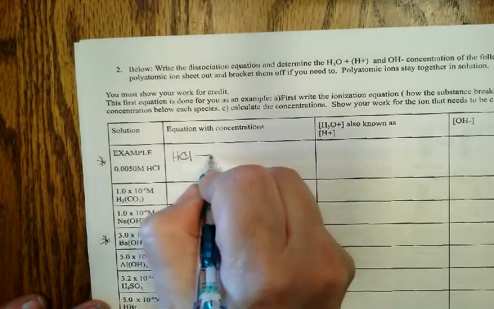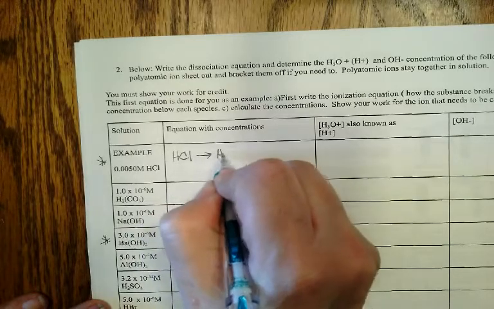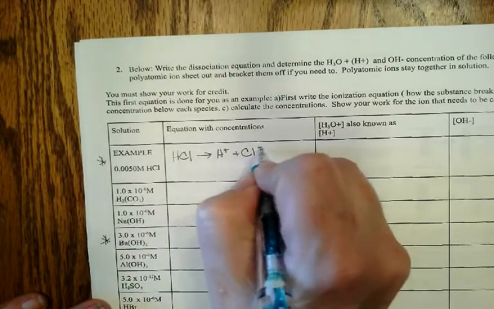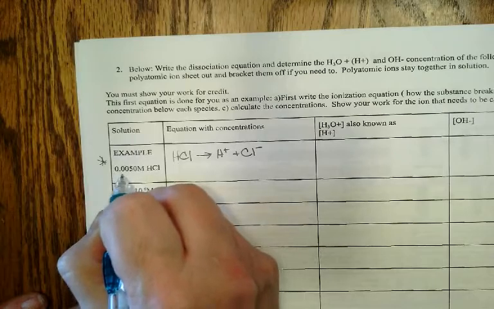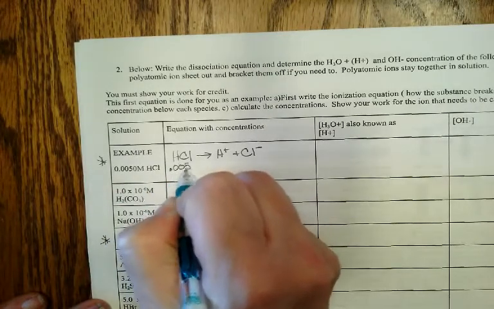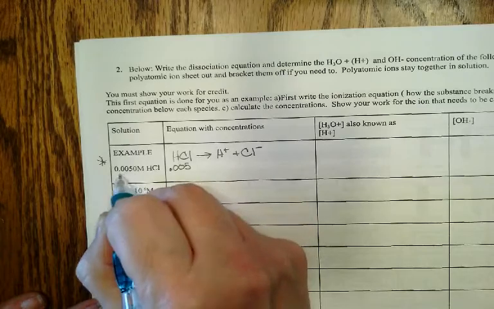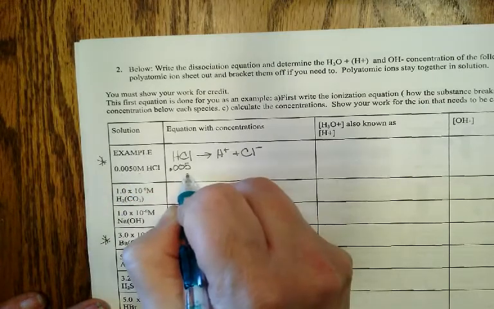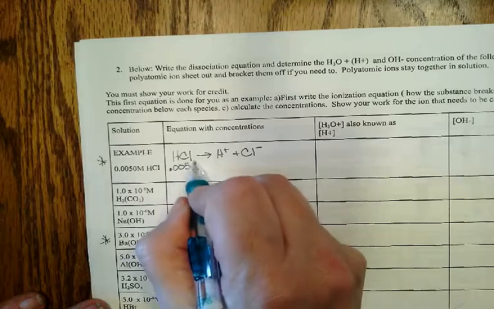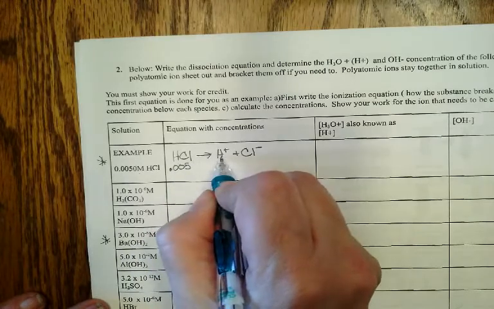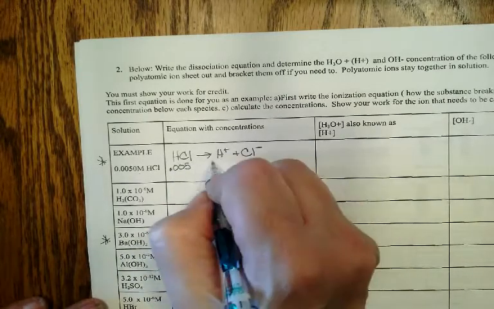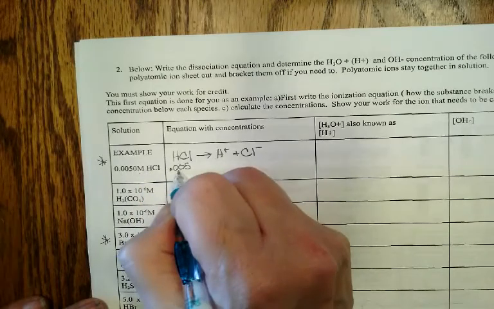will break apart into one H+, there's only one of those, and one Cl minus. Now it tells me my concentration is 0.005, and we're not going to worry about sig figs right now. I want to keep this clean so you can see what's going on. If I have one of these things, it will break apart into one hydrogen, and let's say it's in a liter, so it's molarity, so it's 0.005 per liter.